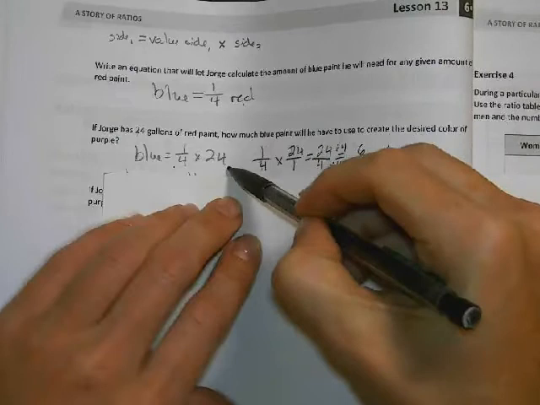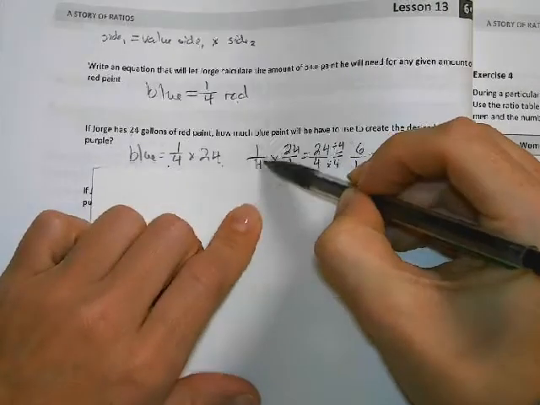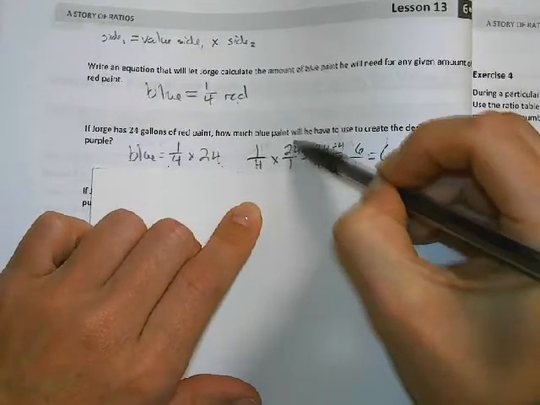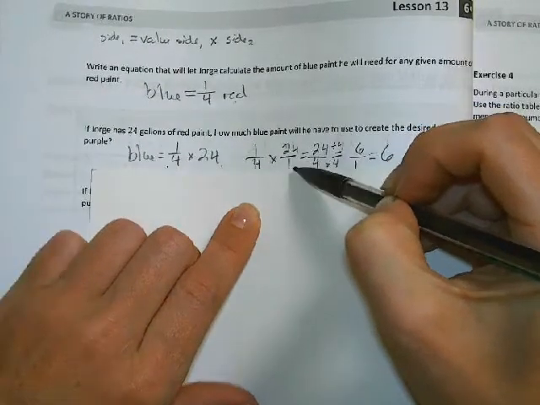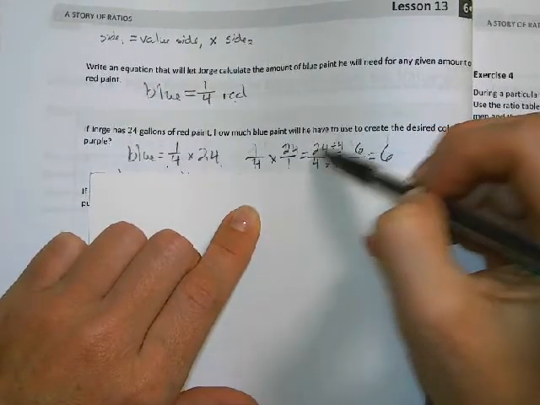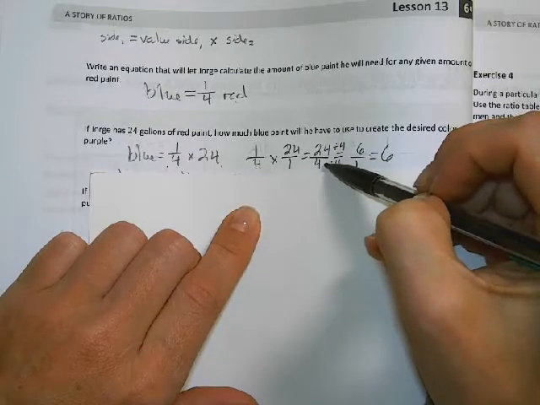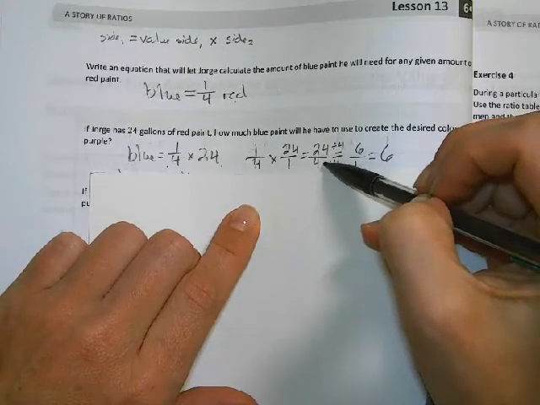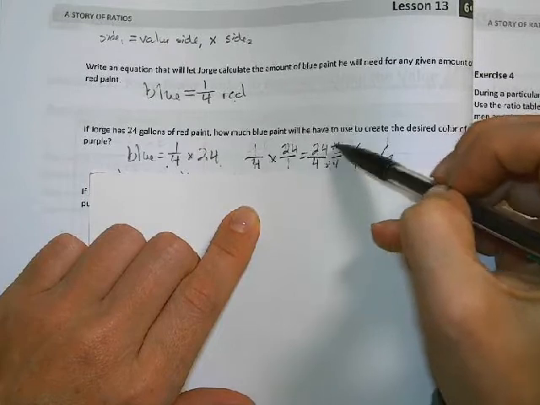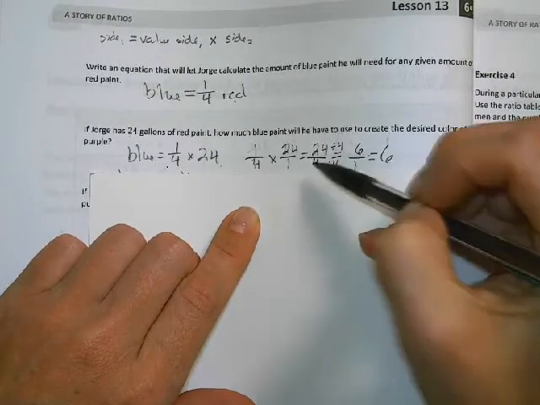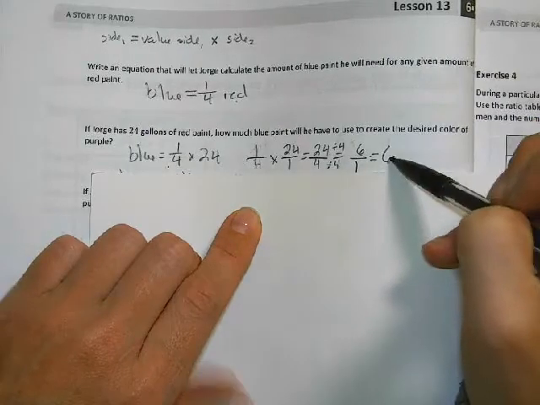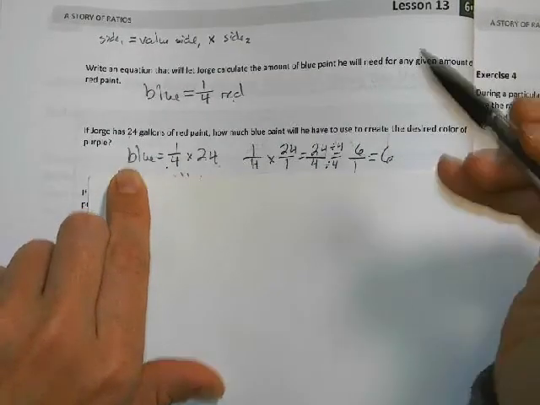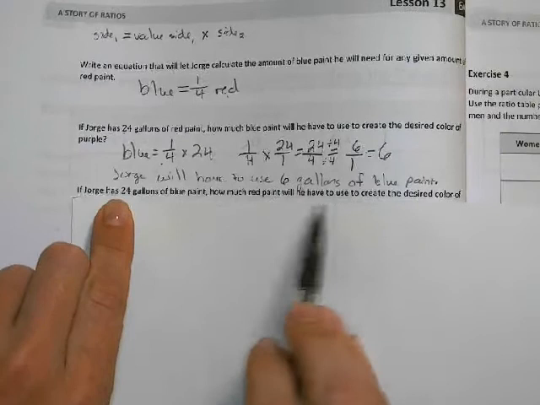So now I need to solve that. So I have 1/4 times 24 over 1. As we said before, whole numbers are always over 1. That's going to equal 24 over 4. Well, 24 and 4, their greatest common factor is 4. So I take 24 divided by 4, I get a 6. 4 divided by 4 gives me a 1, which means my answer is a 6, and I was finding blue. So that would be Jorge will have to use 6 gallons of blue paint.